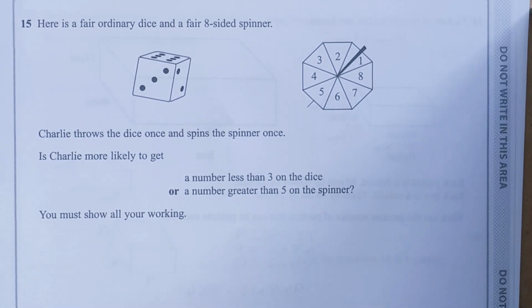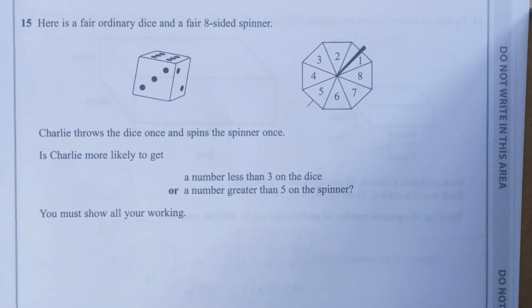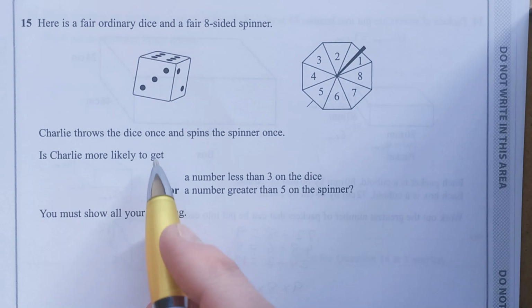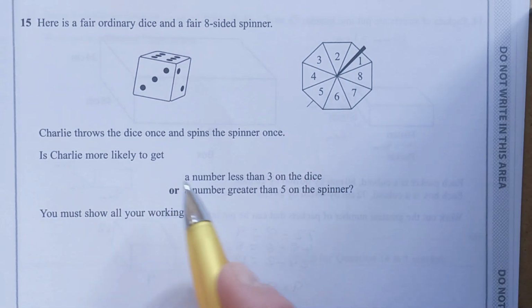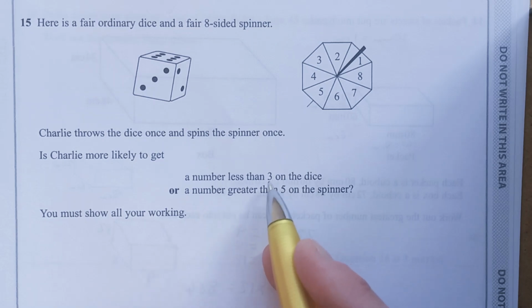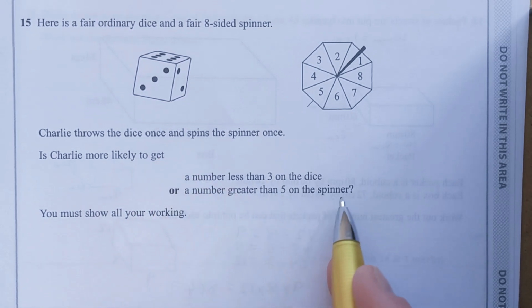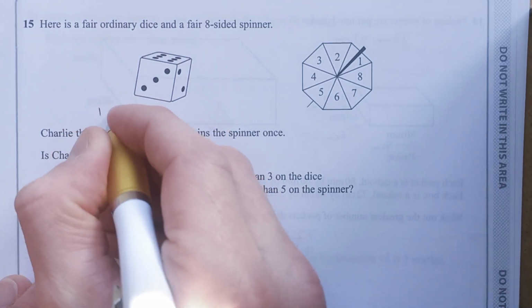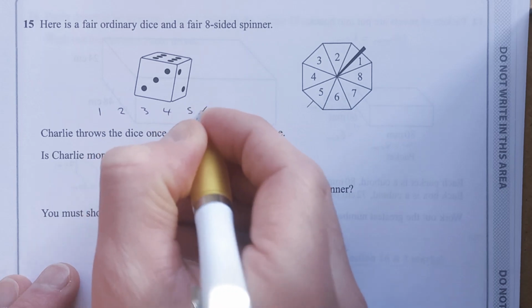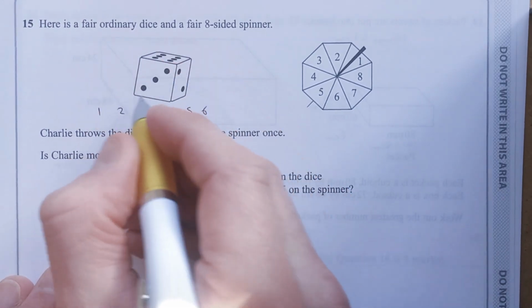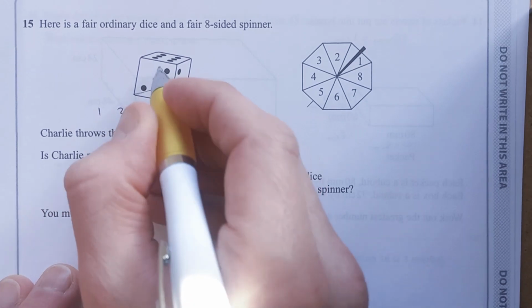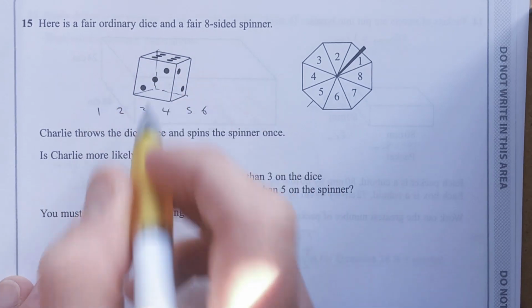Question 15. Here is a fair ordinary dice and a fair 8-sided spinner. Here's a dice, here's a spinner. Charlie throws the dice once and spins the spinner once. Is Charlie more likely to get a number less than 3 on the dice or a number greater than 5 on the spinner? Well, on the dice, and remember we've got 1, 2, 3, 4, 5 and 6 as our options on the dice. Even though it's only showing 3 sides, we have got these other sides at the back. It's 3-dimensional.